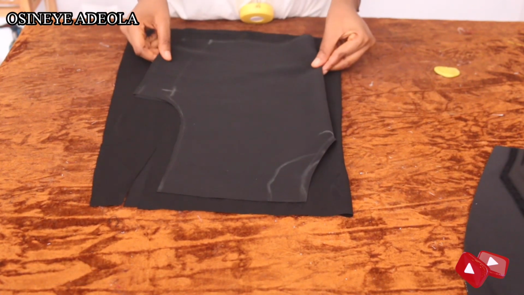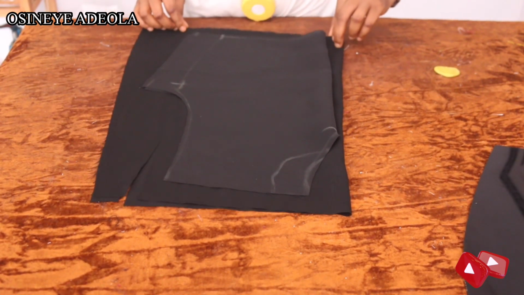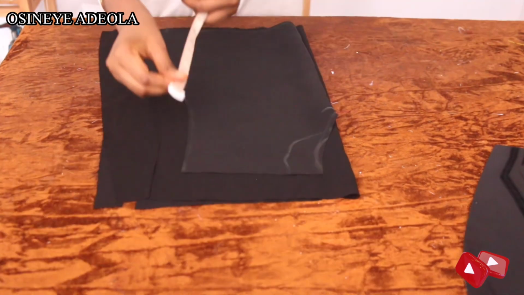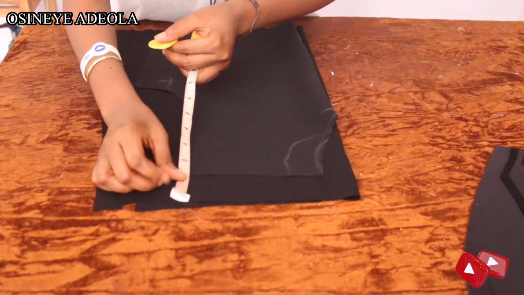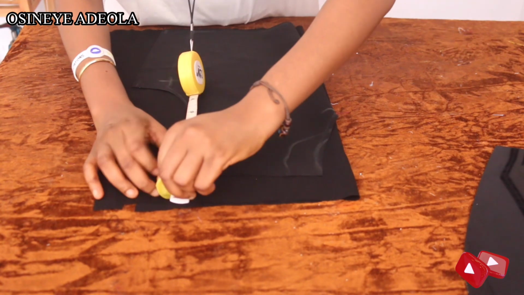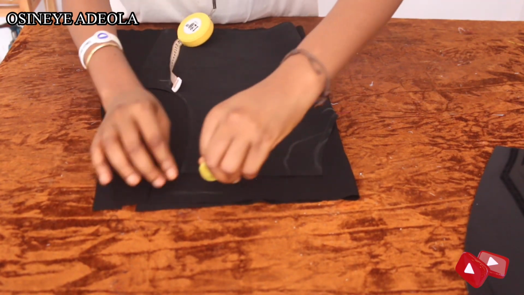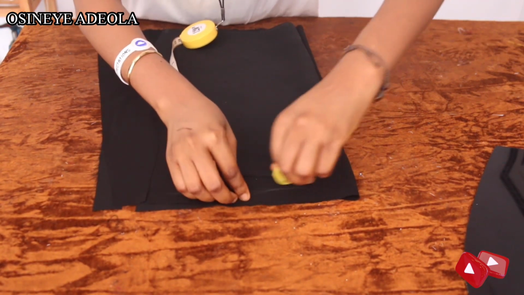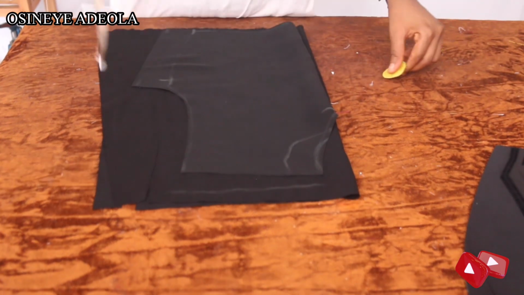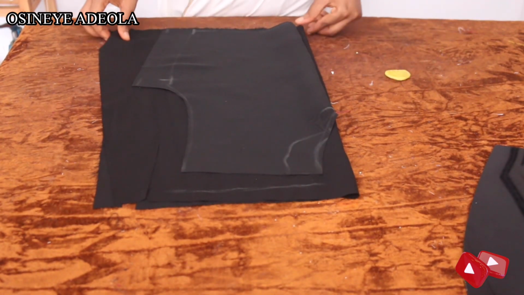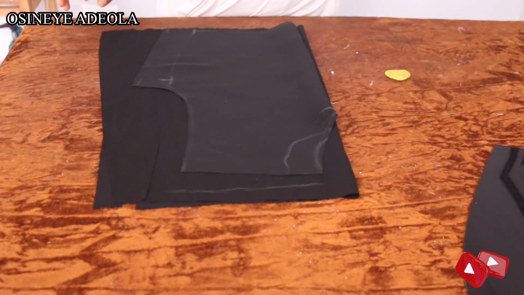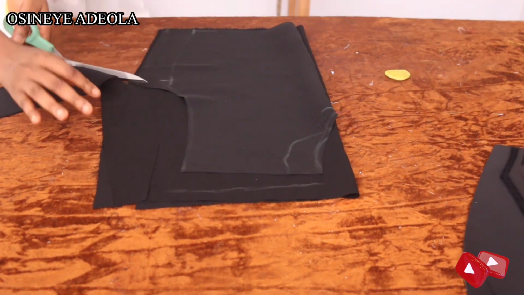And after doing that, you can now use your front pattern to trace the back pattern. Okay, and at the upper shoulder also, you extend the upper shoulder by 1 inch. We actually do not need a center back zip, we need a side back zip. So just do the replica of what you've done in the front. And for the back armhole, you can just come out by 1 inch at the center of the armhole.